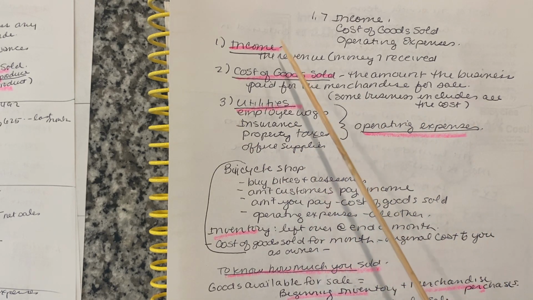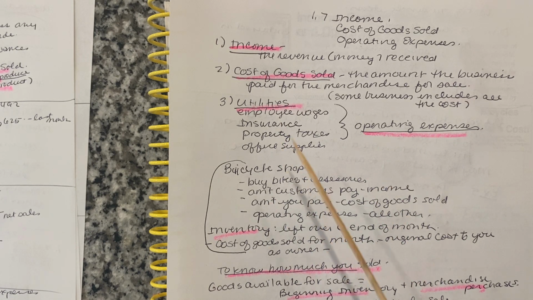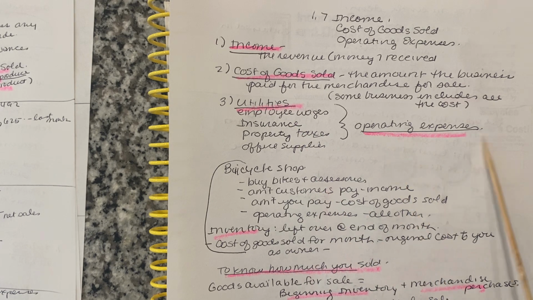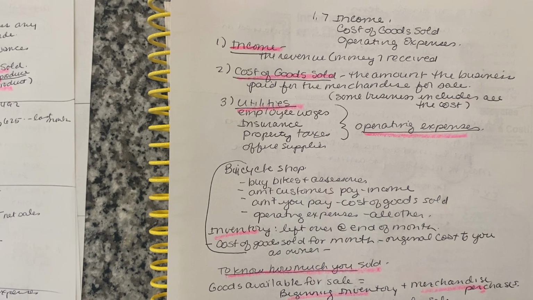So 3 things: income, the revenue money that you receive in, cost of goods sold, that's the amount of money you paid for your merchandise, and then on to your utilities, or I should say operating expenses. Utilities is a name, but utilities, you think of PG&E, which could be utilities or whatever, but just think of operating expenses. So those expenses you have to subtract to see if you've made money, right?